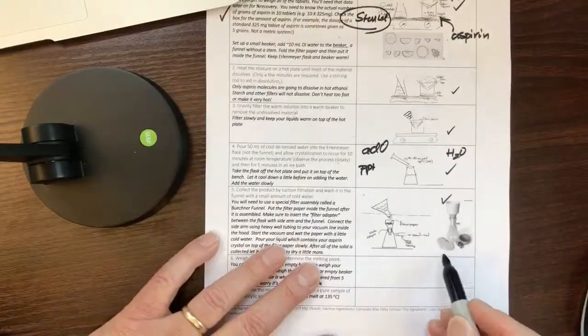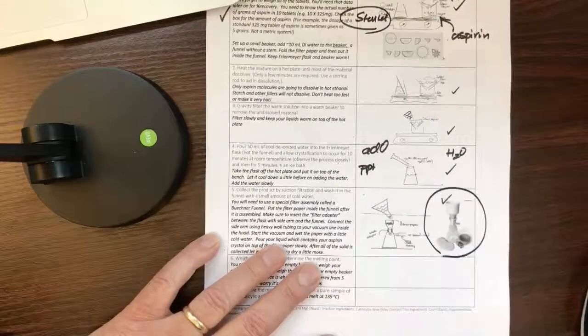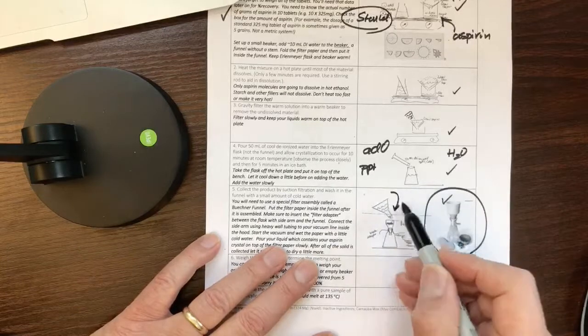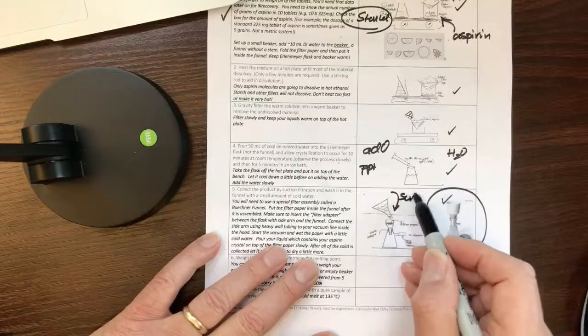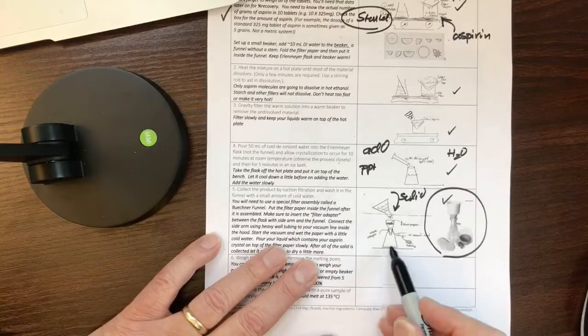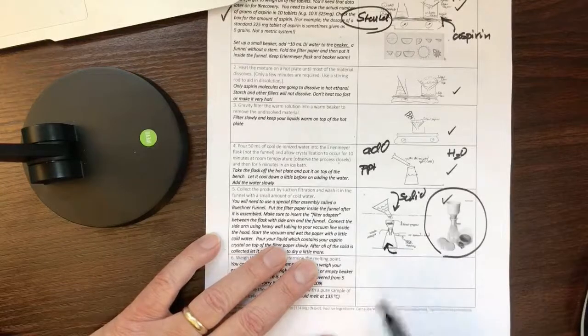What we're going to use, maybe you're not familiar with this, is a Buchner funnel. We put the solid in, and the Buchner funnel filters the aspirin for us. The liquid, basically ethanol and water, goes here.